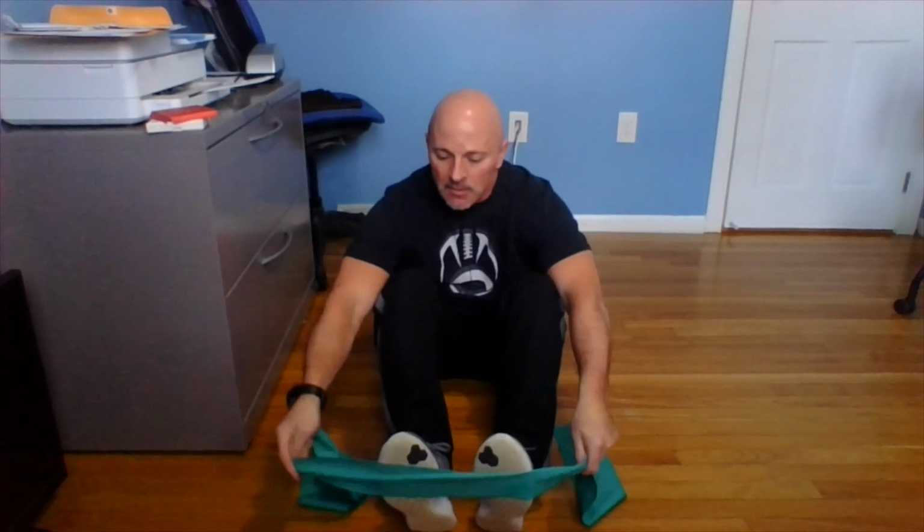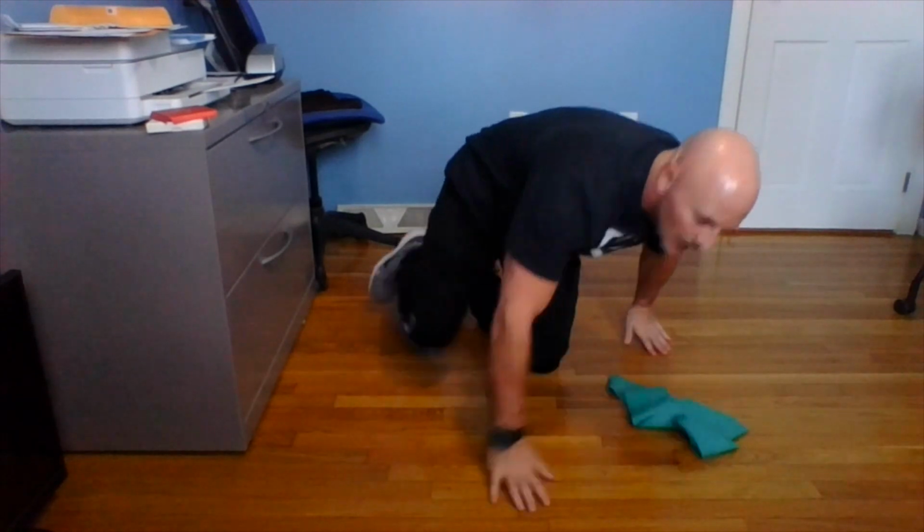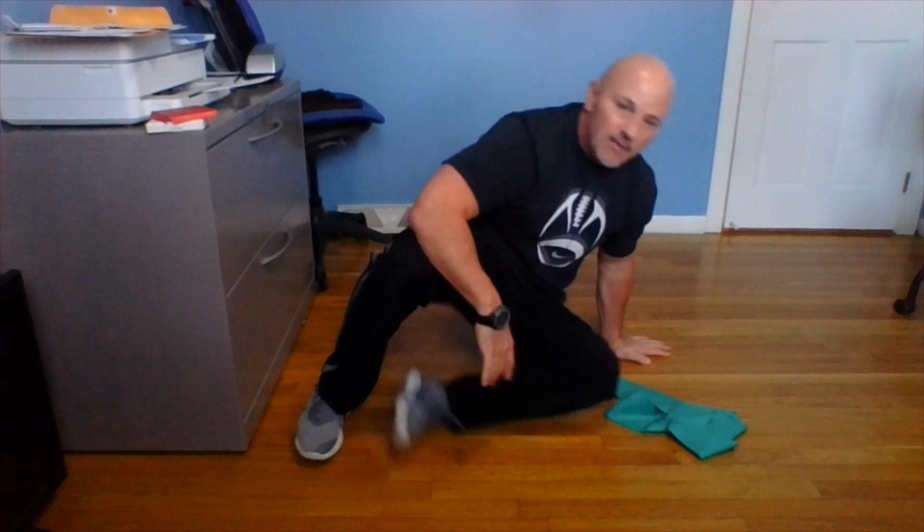First exercise for your lats. Take the band, put it around your feet. Okay, wrap it up a little bit. You're just going to row, right? Just like you're rowing a boat. Okay, after that, flip over, and we're going to do our push-ups. You can do a regular push-up or a modified push-up, regular, or on your knees, modified. Okay, take a minute, get ready, and we'll get going.